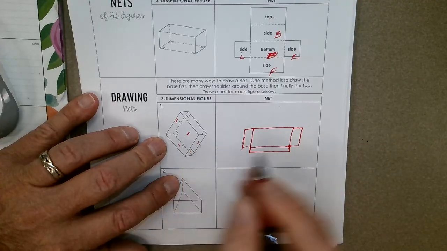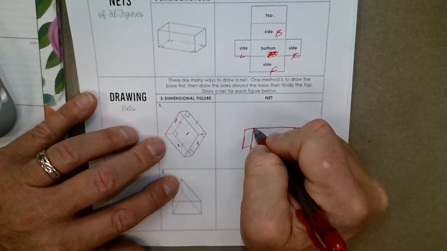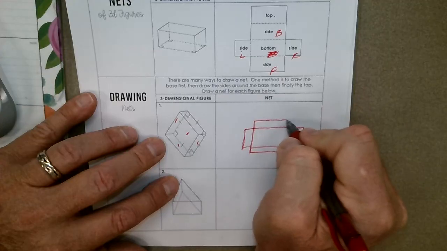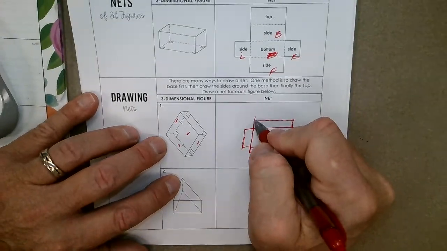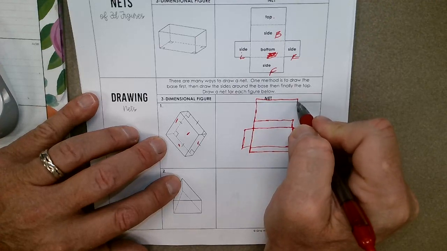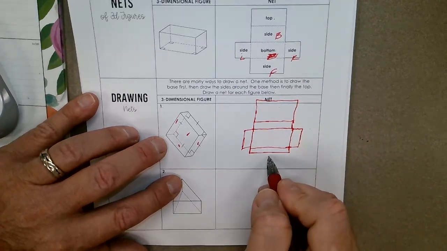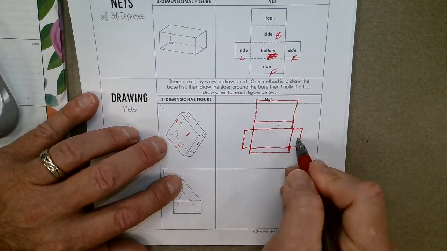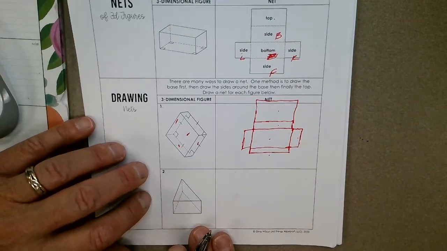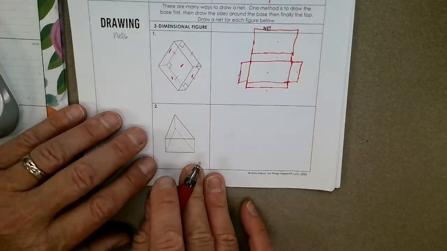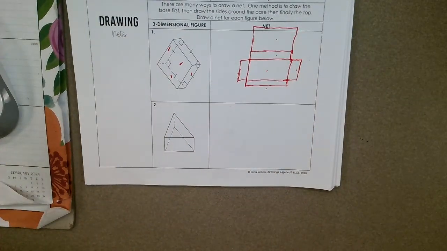Okay, I've taken care of the top, right? I've got to take care of the back, right? And the back is a little piece, right? And then we have the top that will close it up. And mine looks like that. So this is the front, this is the back, the right, the left, the bottom, and the top. Okay? Let's take a peek at number 2.